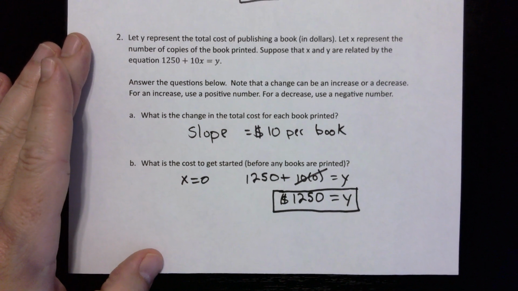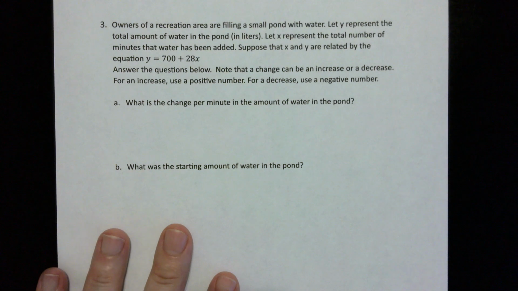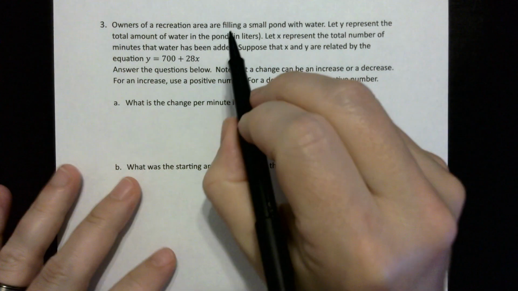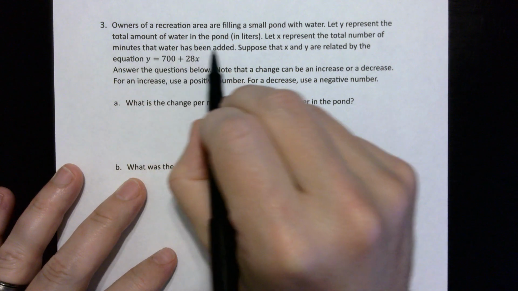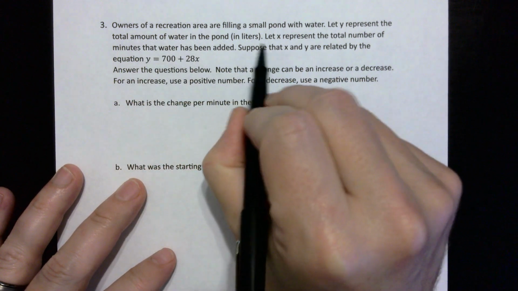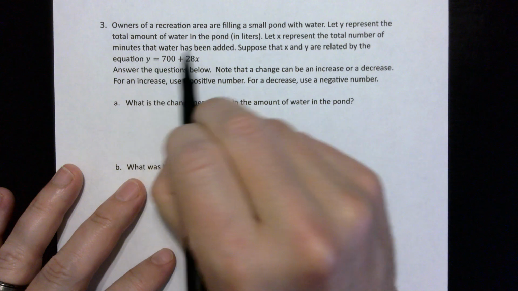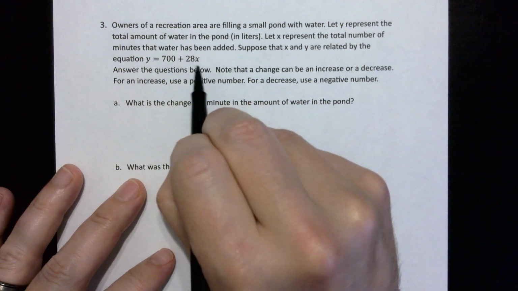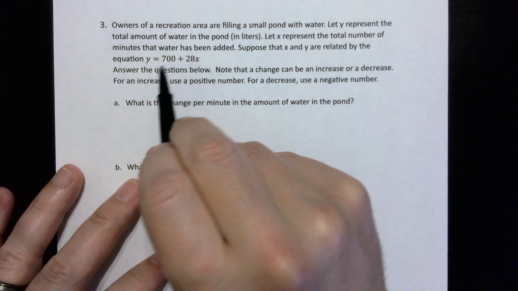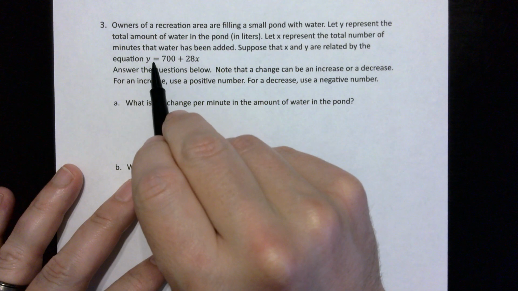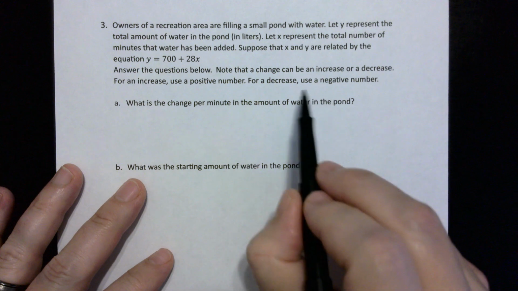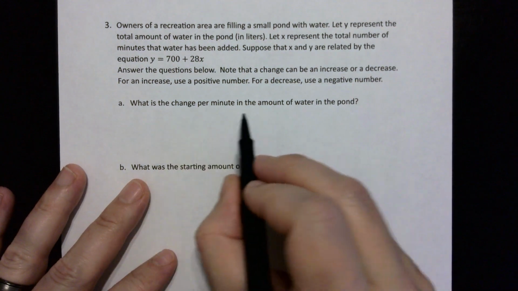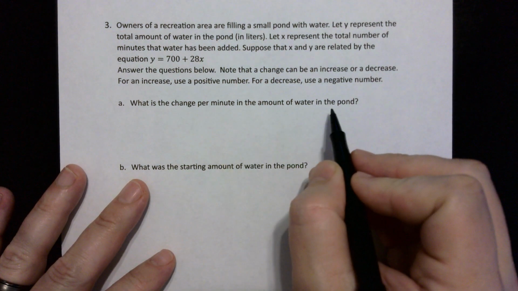Let's do one more. On this one, we have owners of a recreation area filling a small pond with water. Let y represent the total amount of water in the pond in liters. Let x represent the total number of minutes the water has been added. So x is the time and y is the amount of water in liters. Answer the question. For an increase, use positive. For decrease, use negative. What is the change per minute in the amount of water in the pond?